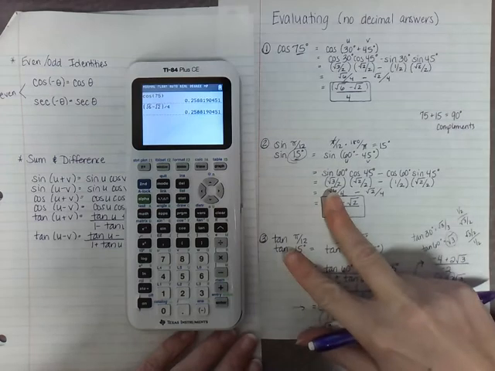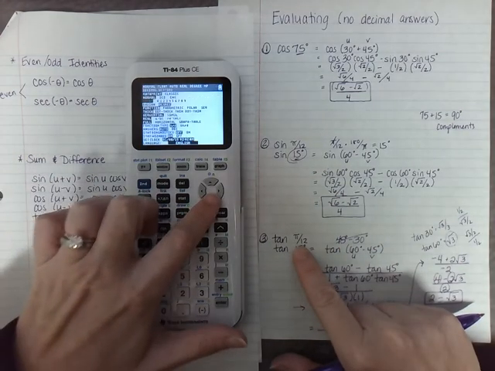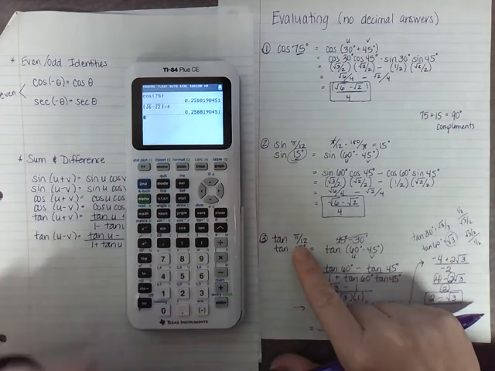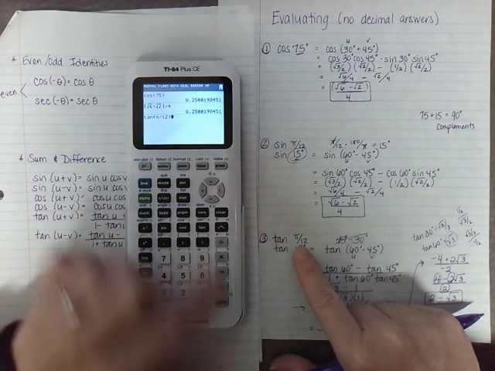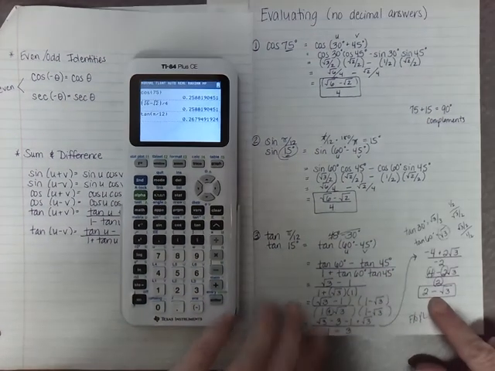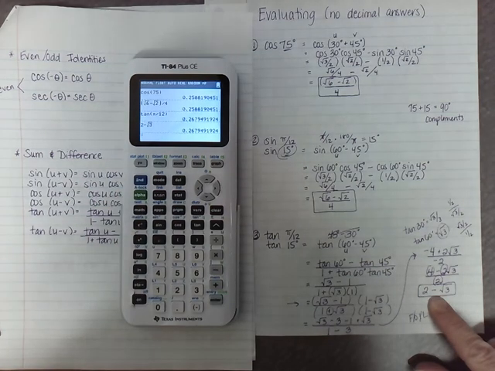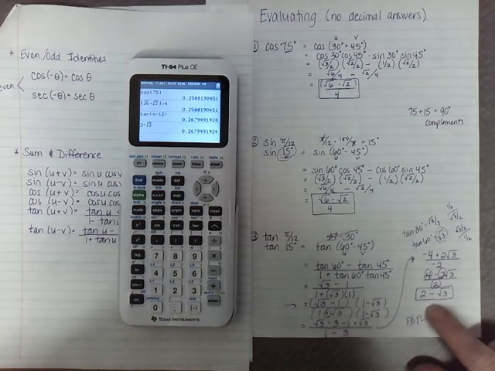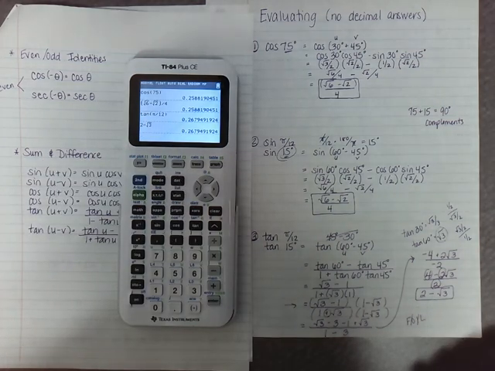Let's go down here and check the tangent one. Tangent of pi twelfths, if I wanted to go to radian mode, I could type in tangent pi twelfths, which gives me 0.2679. Then I can come down here and type in 2 minus square root 3, and I should get 0.2679. So you are free to check your answers. I just don't want decimal answers on a test or a quiz or anything like that. We always want exact answers.